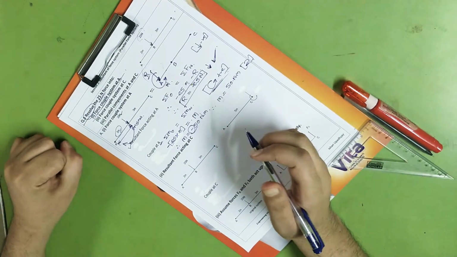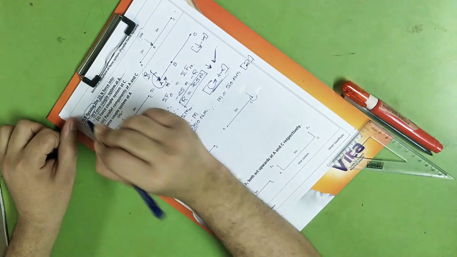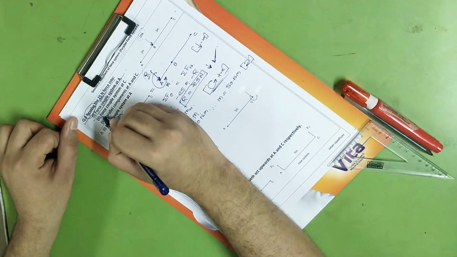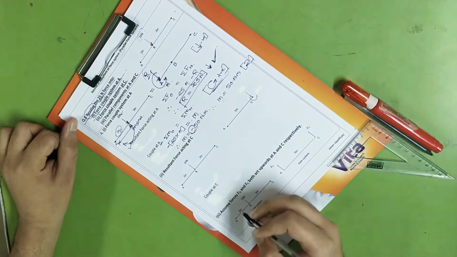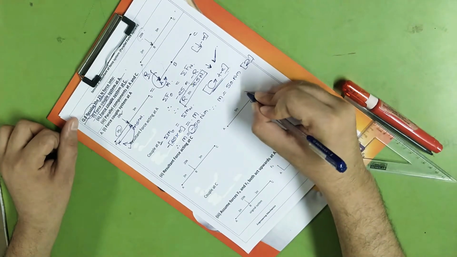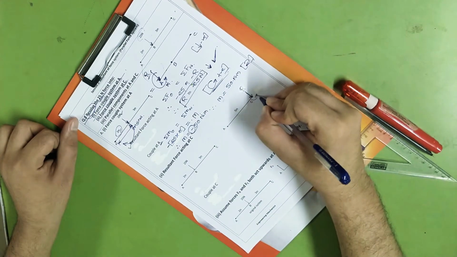Now in case 2, same thing, that 25 Newton of force we have to resolve, but this time we have to resolve it into a force and a couple system at point C. So as you can see here, at point C, one downward force is acting, which I am calling R, and one moment is produced.